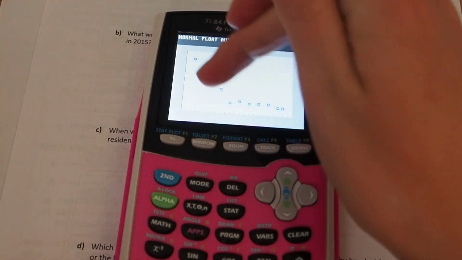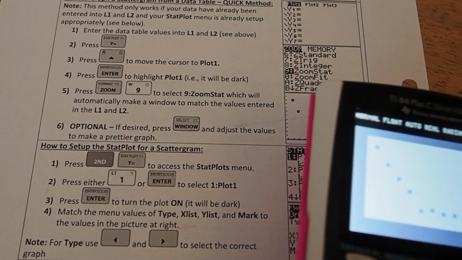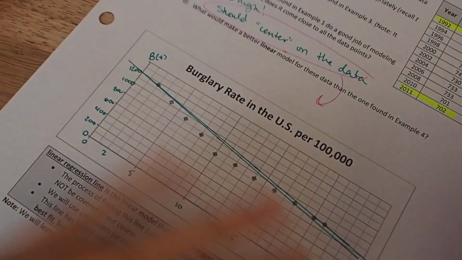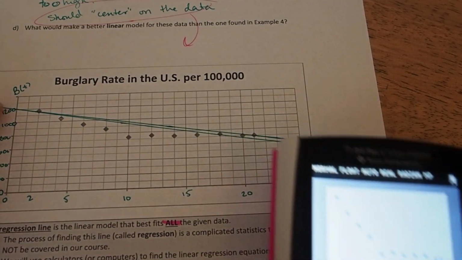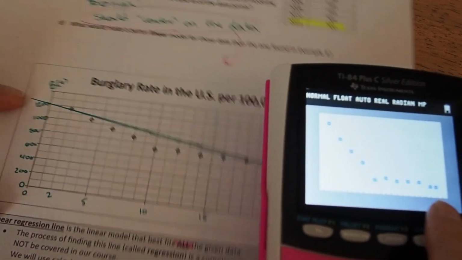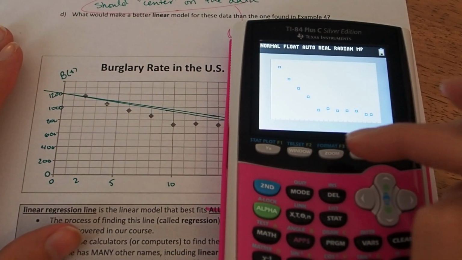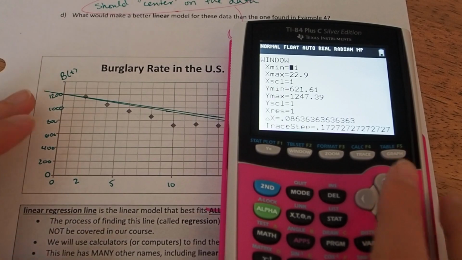It's always a good idea just to look at your data real quick to make sure that everything looks correct, especially when you can compare it to a graph that you already have of the data. Now, this graph looks quite a bit different from this one. To get them to look the same, that's why my scale comes important. I want to match the scale here. Okay, so I'm going to go to my window and I'm going to change it to match this scale.